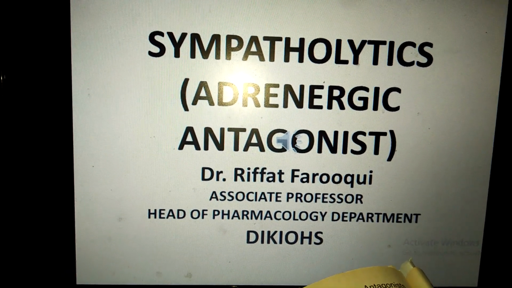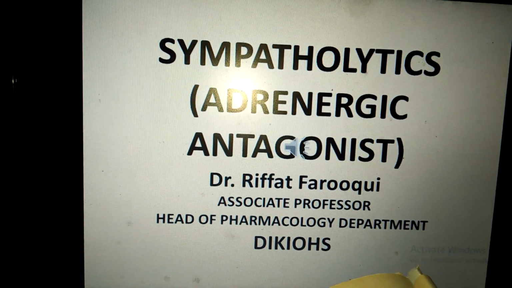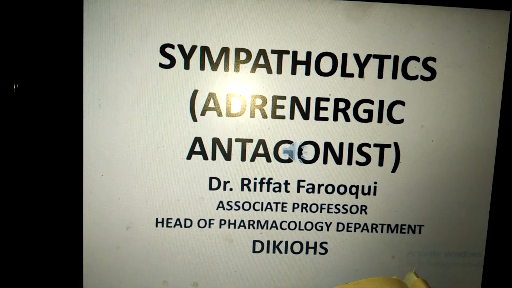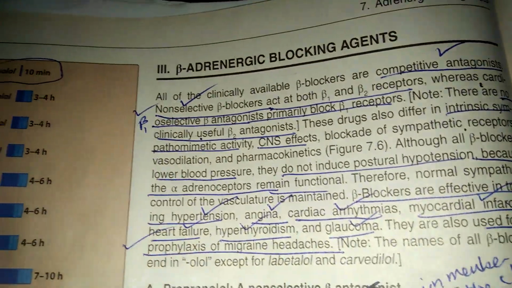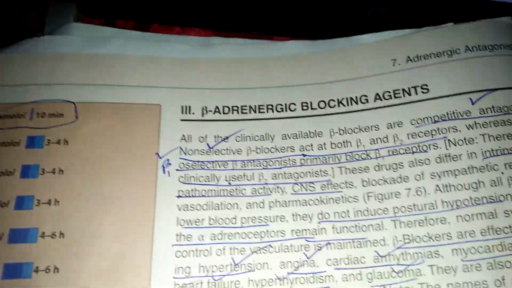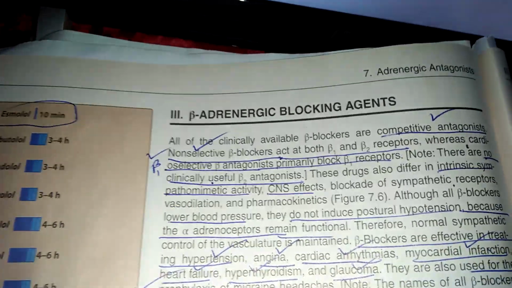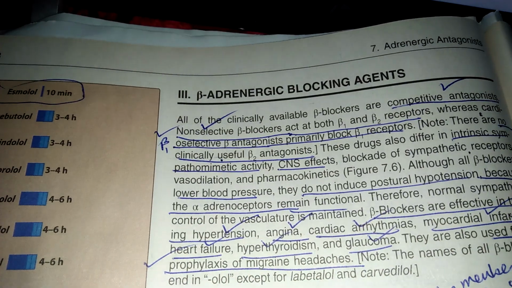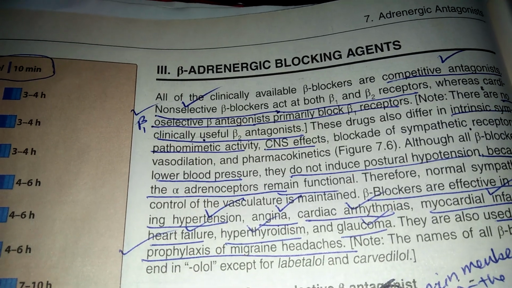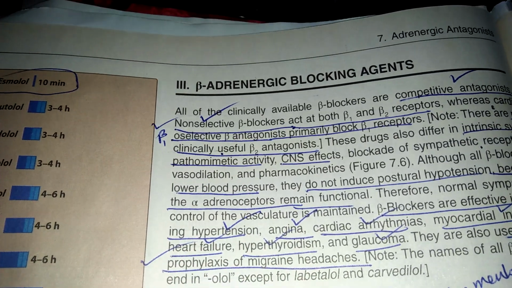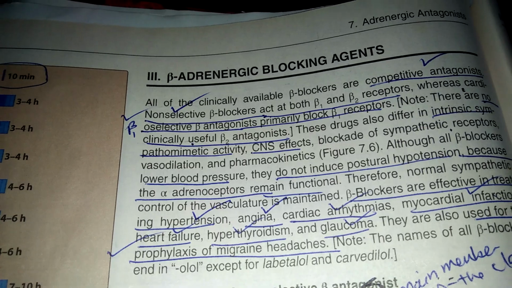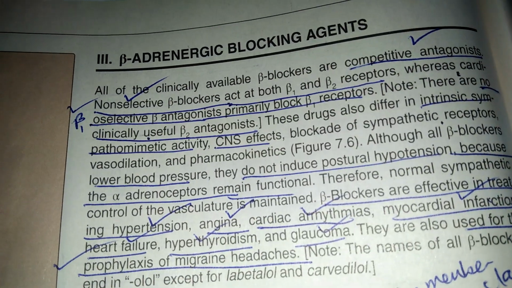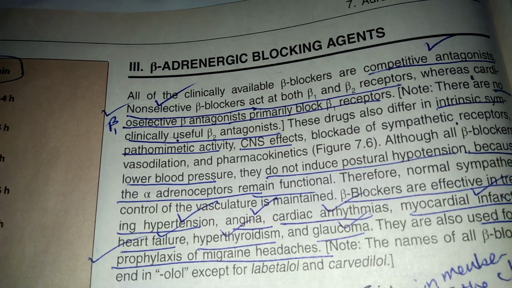In this video, I'm going to cover beta adrenergic receptor blocking agents. And lipid chart you can see. Remember these 2 points related to the beta blockers. Number 1, beta blockers are the competitive antagonists. They compete with endogenous catecholamines for binding to adrenergic beta receptors.